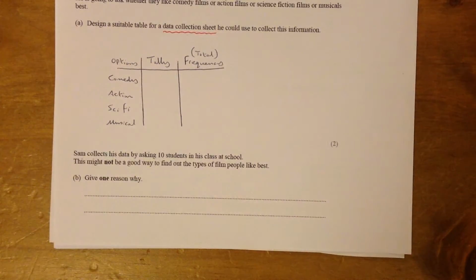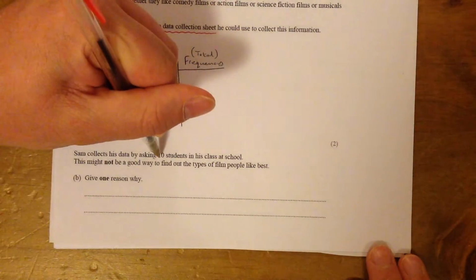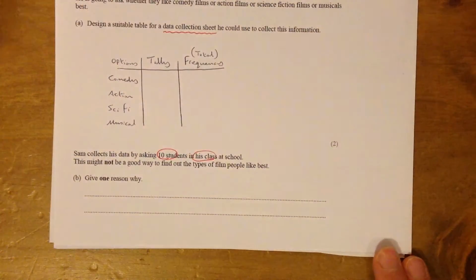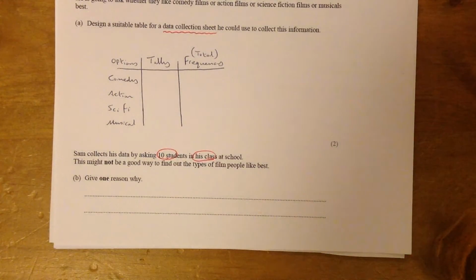Right at the very end then for this quick video looking at one of the key topics for grade C is Sam collects his data by asking 10 students in his class. So we've got 2 key pieces of information there. The fact that he's asked 10 people and the fact that they were all from his class. This might not be a good way. Give one reason why. So we've only got to give one reason, and remember, like I said on the question before, if you give more than that, they're only going to give value and marks for the first one that you've given. So make sure you only give one and it's your very best attempt.